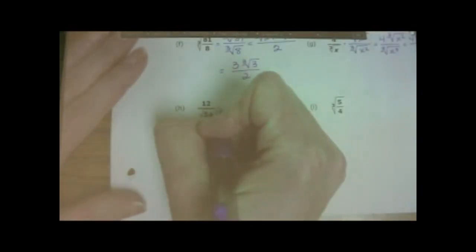All right, let's take a look at h. And again, we're going to have the situation where we have to rationalize the denominator. But this is the square root, and the square roots are always easier to rationalize because you just use the denominator. All right? So we're going to multiply by 1, but our 1 is going to look like this. The square root of 5a over the square root of 5a.